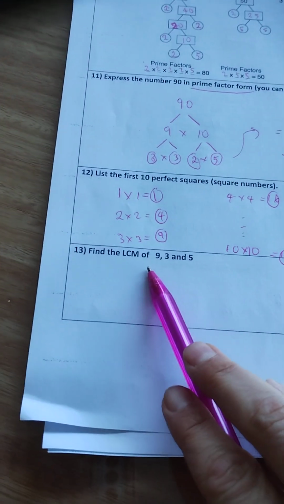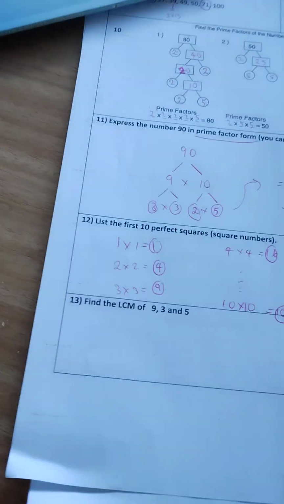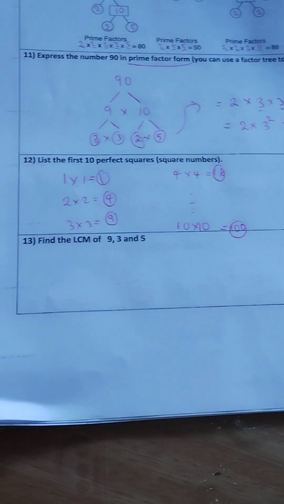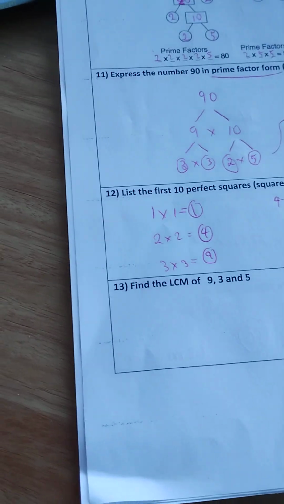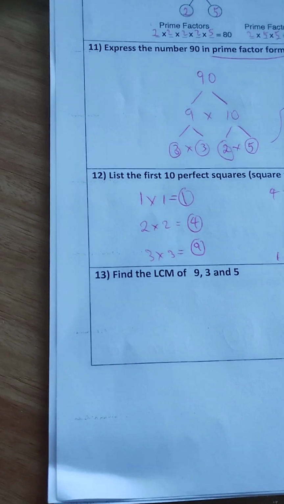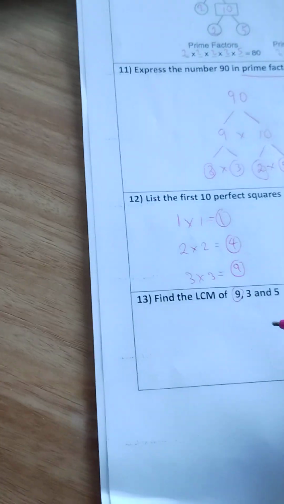All right, find the lowest common multiple of 9, 3, and 5. Once again, you can try and do this mentally. I think it's going to be 45, but just say you couldn't, it was a bit tricky. You can do a snail trail for each one, but to save time, get your largest number and let's do a snail trail for 9 and work from there.